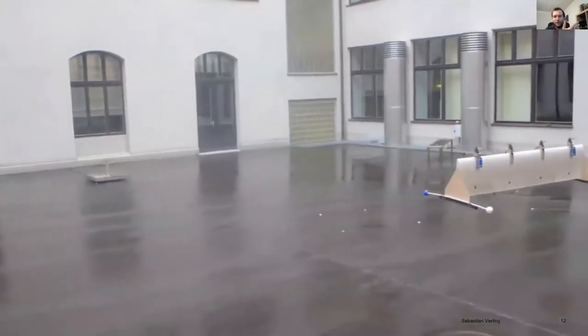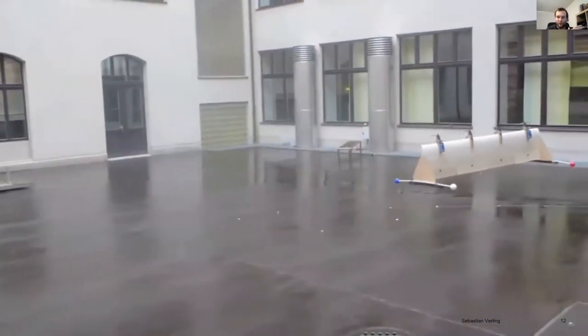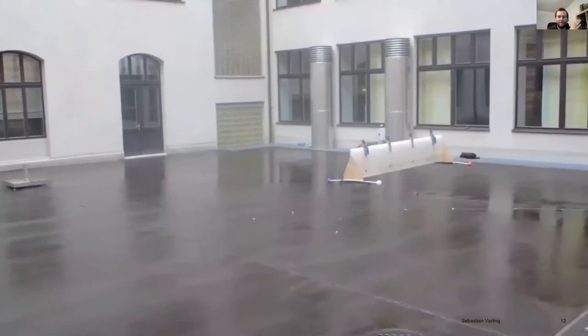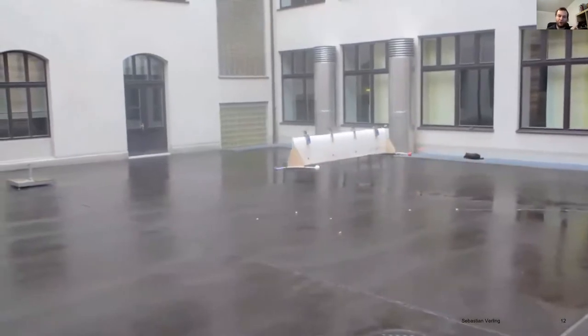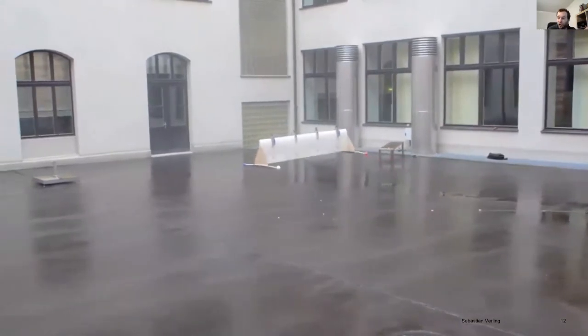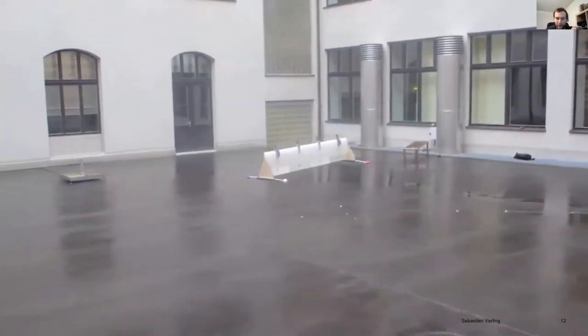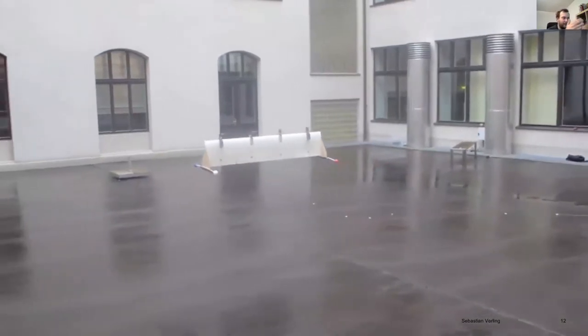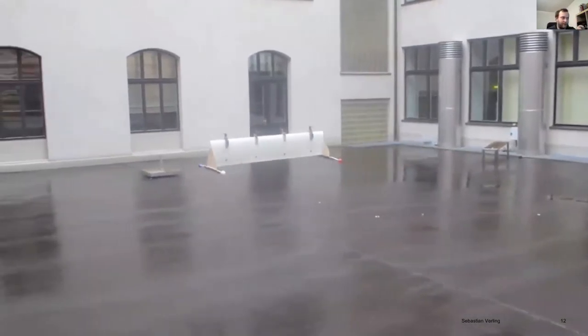Now, after hovering, we wanted to also show that cruise works. The problem with cruise, however, is that we couldn't really tune a controller before that, and we couldn't by far do a transition from hover to cruise flight. So there we had to think on how we want to solve this problem. This is what you will see then in the second part of this video.